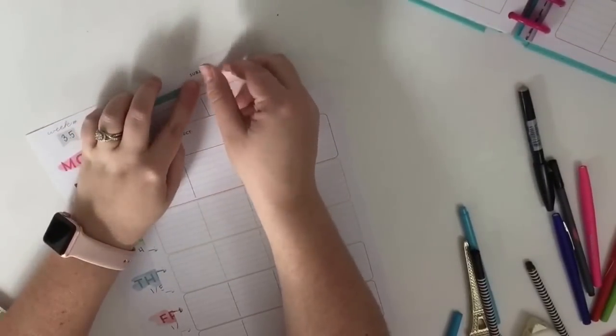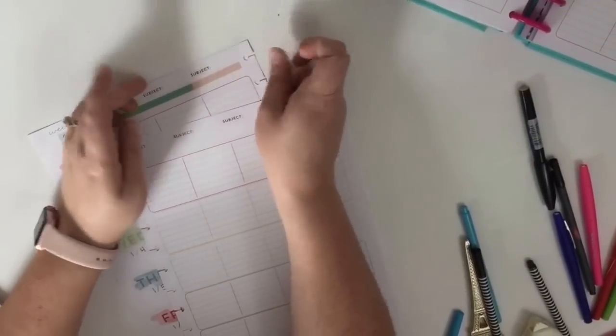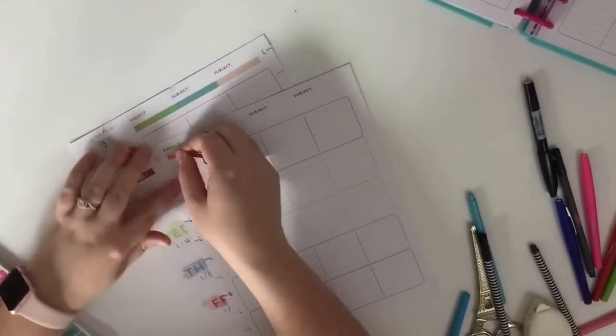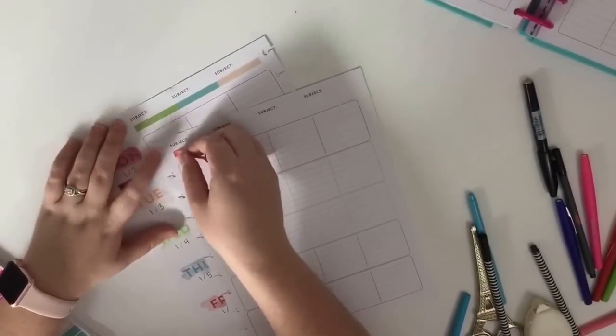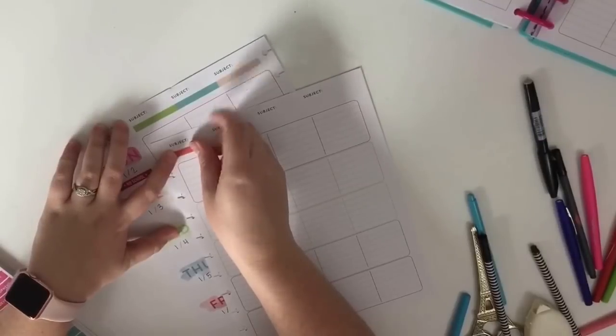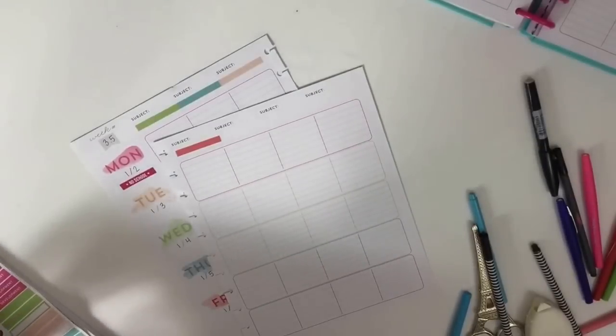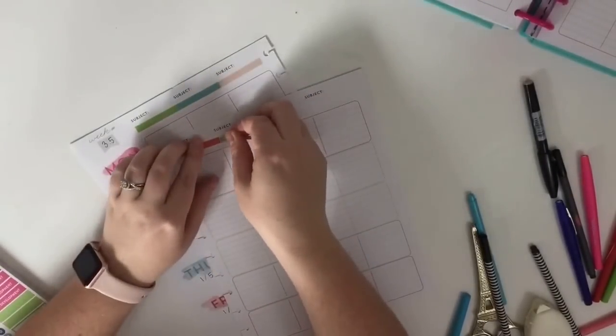So I just line them up in a row. These are really great just to use this way, just to write on them.